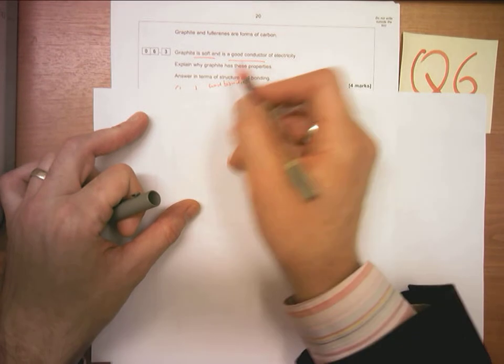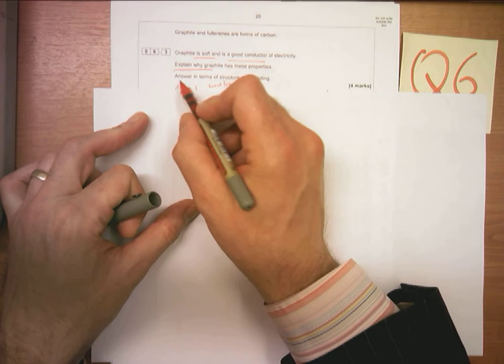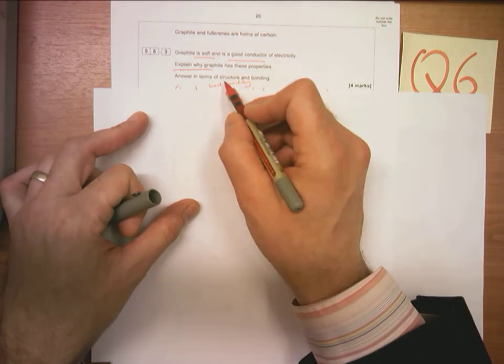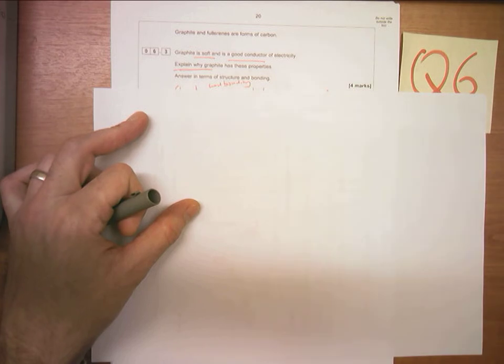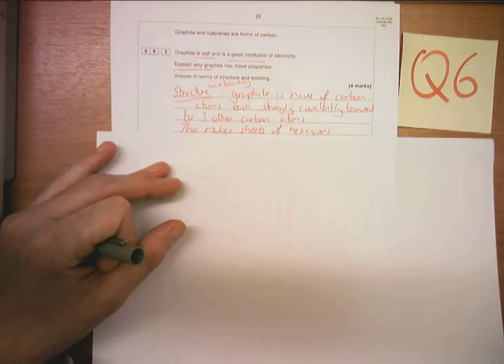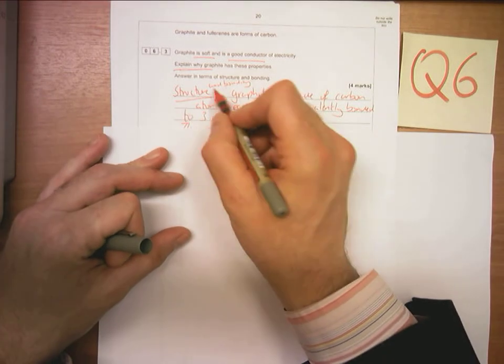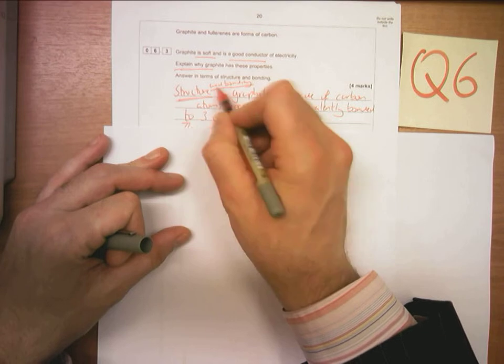So your command word is explain, and you're being told that you need to explain by talking about structure and bonding. Now, the way I would approach this is to do subheadings. I would first of all do a subheading, structure and bonding, and underline it.